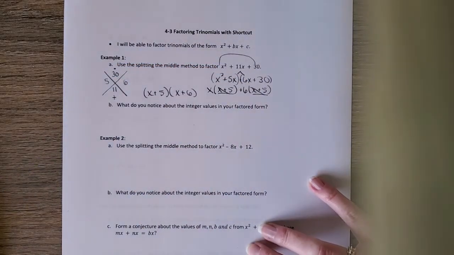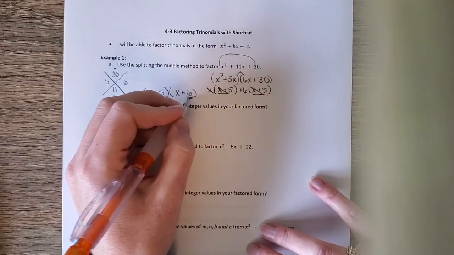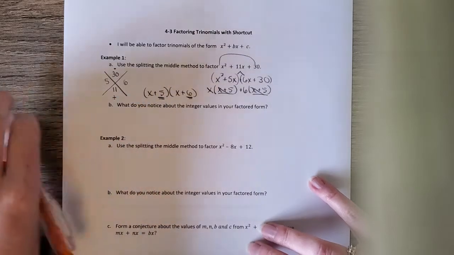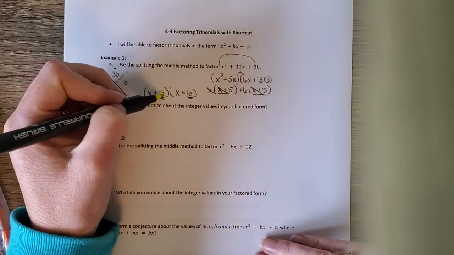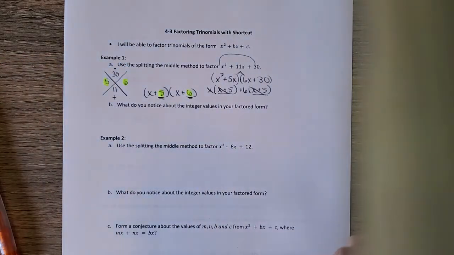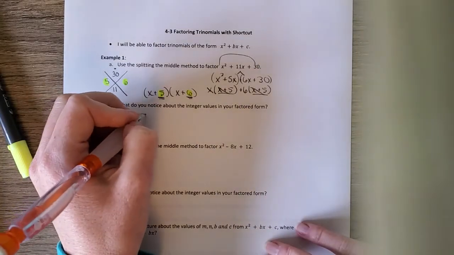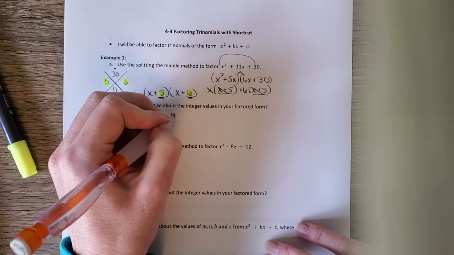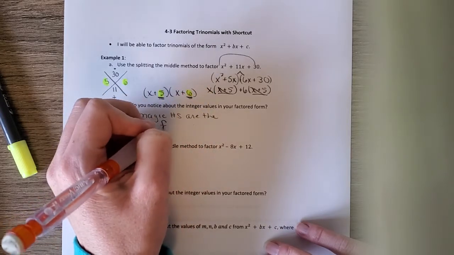It says, what do you notice about the integer values in your factored form? So what do you notice about these numbers, and where do they connect? Where are they related to? Hopefully you said, oh, look, that's interesting. This number and these numbers are the same. Basically I call those the magic numbers. The magic numbers are the factors.